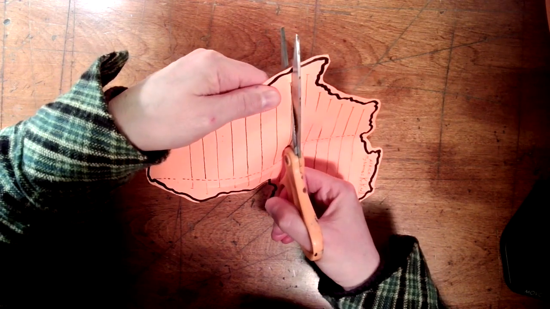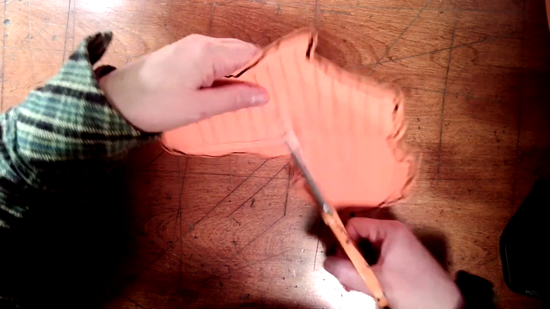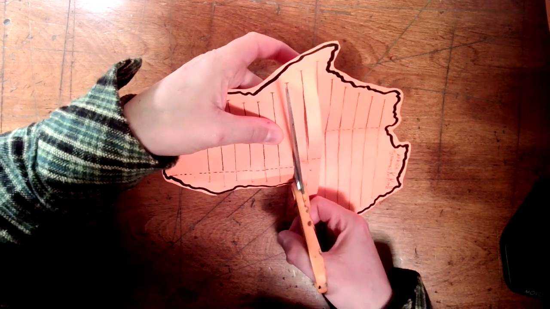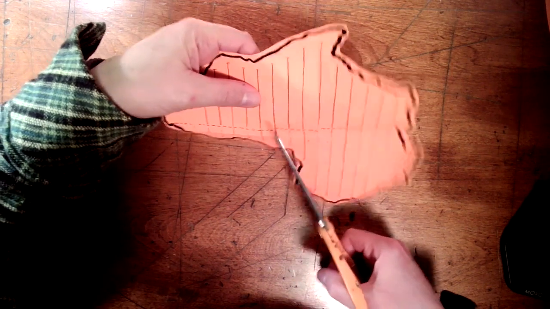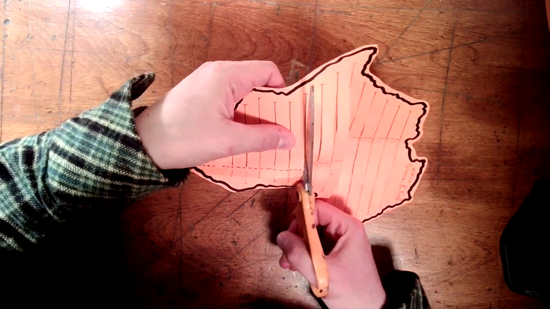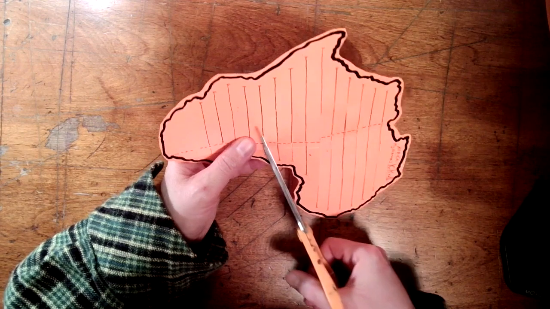All the way to the edge, stop. This is really the trickiest part of the whole project, just setting up your weaving template, or your little loom here, to make the continent of Africa when you are paper weaving. Stop. And we've already poked a hole in here, so you should be able to fit your scissors.